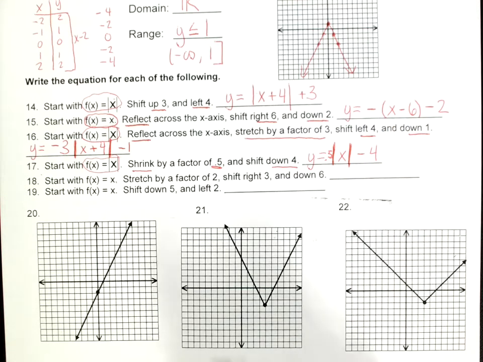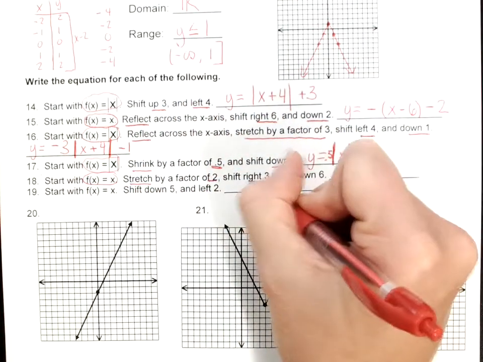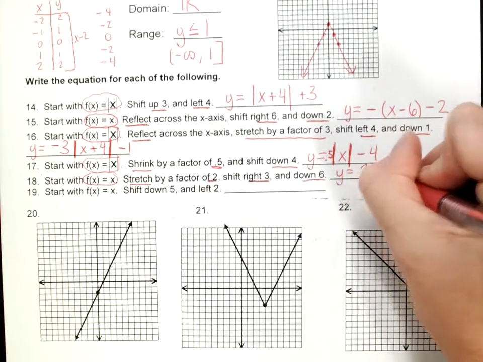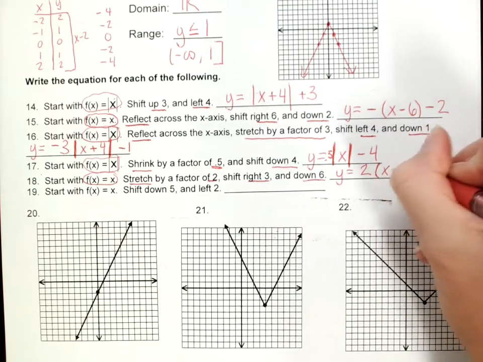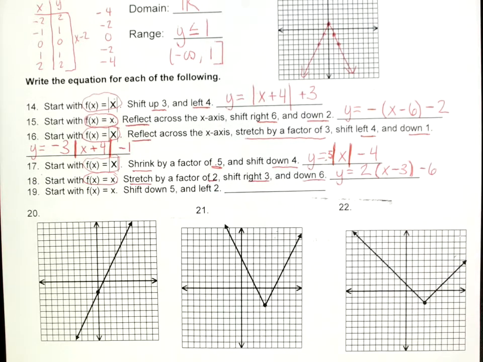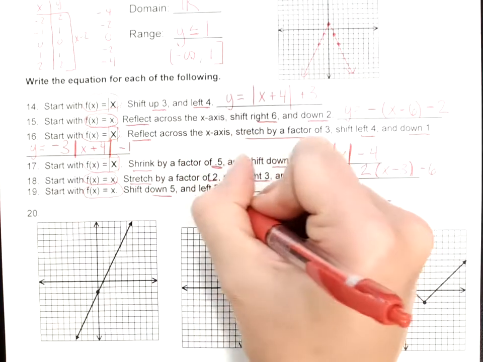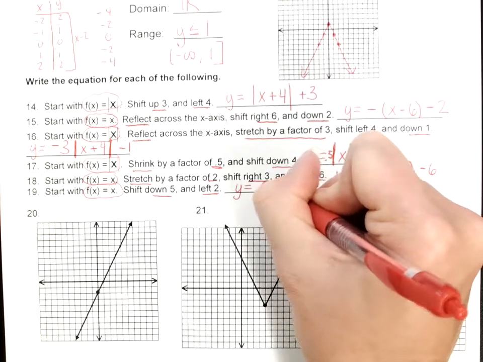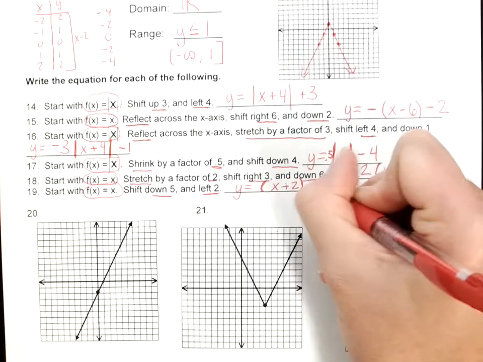Two more examples. Starting with a linear graph, I'm going to stretch it by a factor of 2, right 3, and down 6. Y equals stretch of 2. Inside the parentheses, right is a minus 3. Down 6 is also a minus. One more. Again, linear graph, down 5, left 2. Y equals, inside the parentheses, I need an x. Left 2 is a plus 2, and down 5, minus 5.